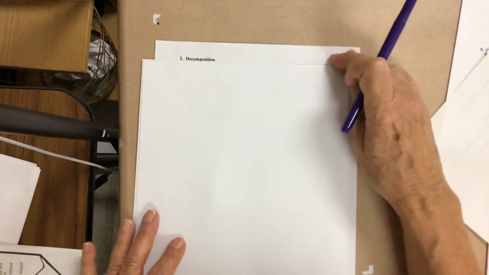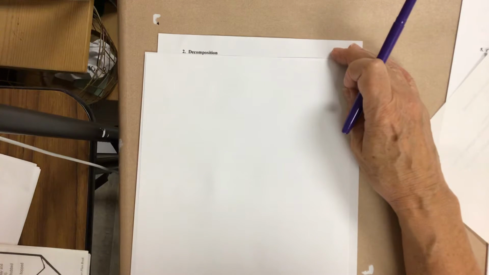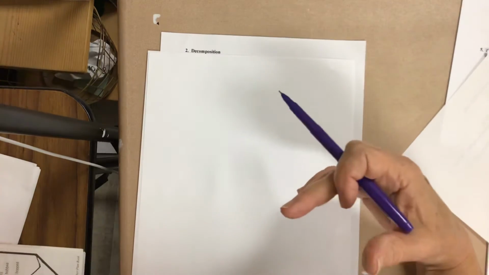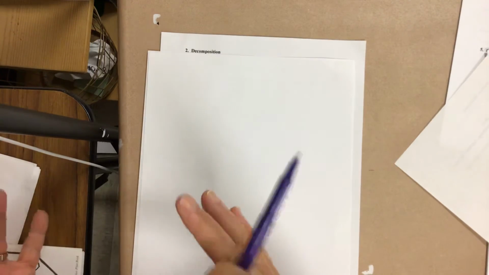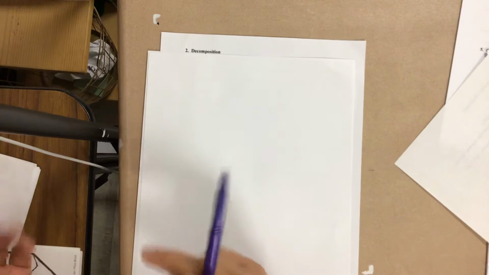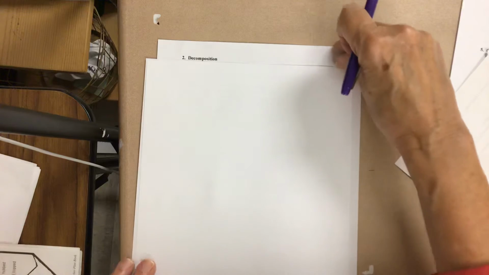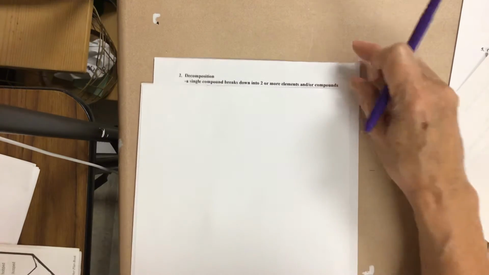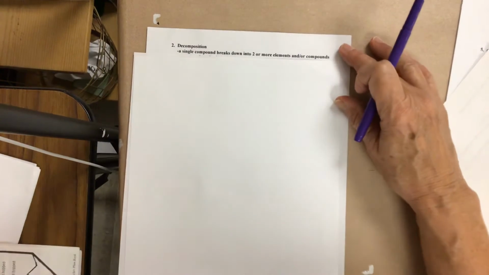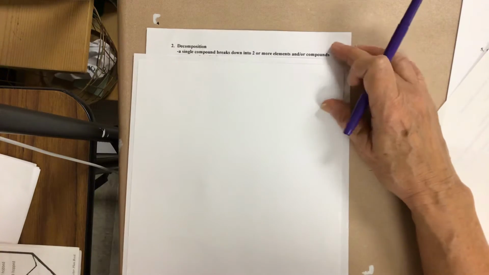Okay, the opposite of a combination reaction is a decomposition reaction. So if you'll recall, if it is a combination or synthesis, you'll only have one product. You'll have 2 or more reactants making one product. With a decomposition reaction, you'll only have one reactant. It's going to be a compound, and it's going to break down into 2 or more products, okay? So a single compound will break down into 2 or more elements and or compounds.